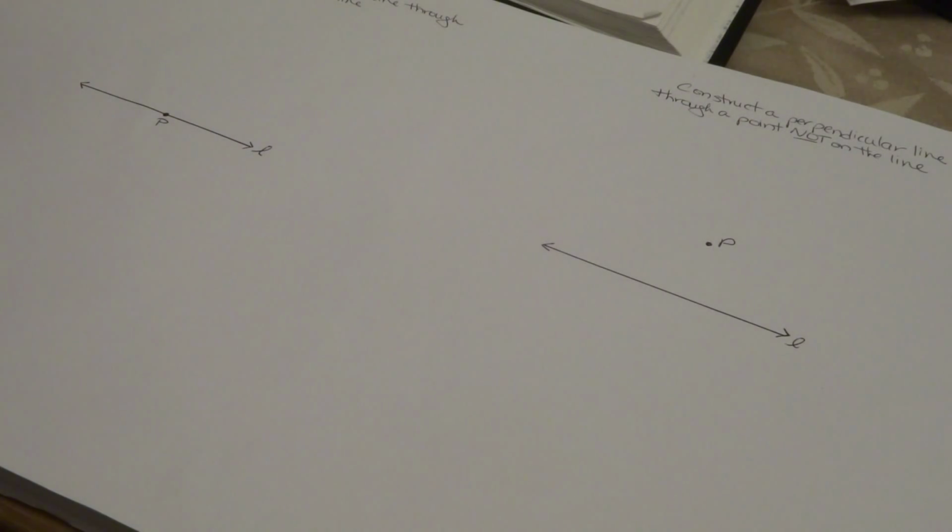In order to construct a perpendicular line through a point that is on the line, we're basically going to follow the same exact rules that we did when we talked about doing a perpendicular bisector. Since we don't have a set distance here, we don't know that it's going to be a bisector, because there is no set length to this line. A line goes on for infinity. So what we're going to have to do is create the line segment first.